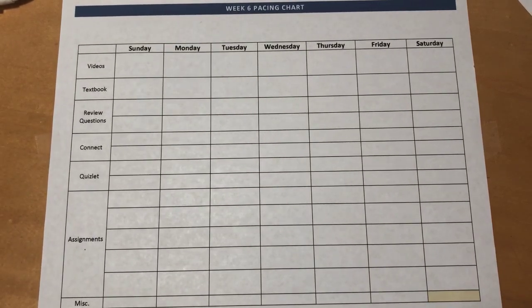Welcome back. Today we're going to be talking about how to make a pacing chart. And this is really one of the most important time management skills that you can have when you're taking classes.